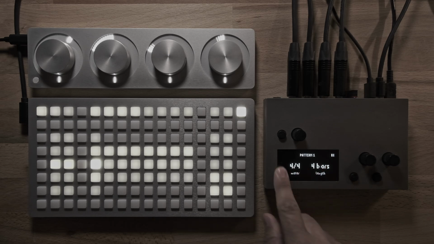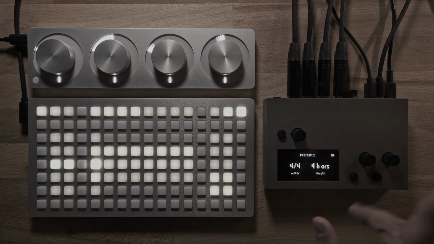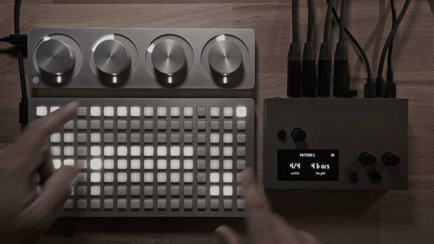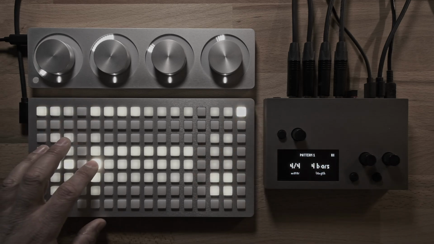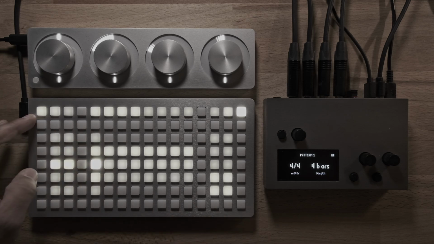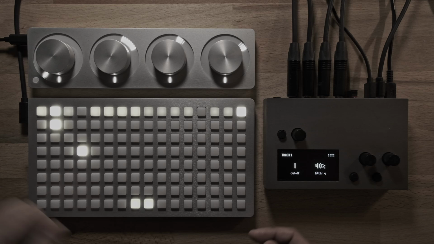So that means now it will be the equivalent of 4 bars at 4/4, and I can record a pattern into one of these pattern slots, and it will be synced to the clock. Just to very briefly demonstrate it, I'm just going over here and I'll record something.